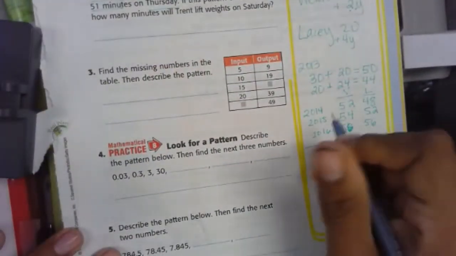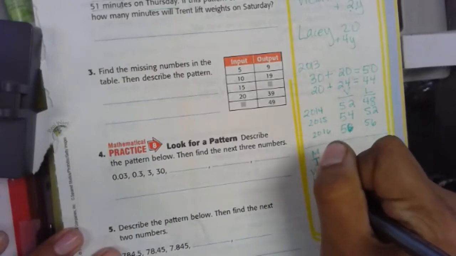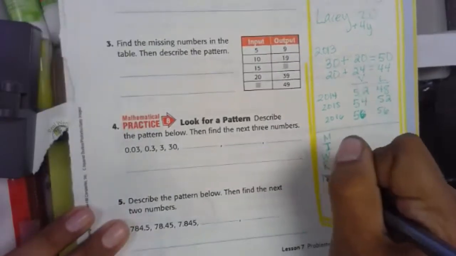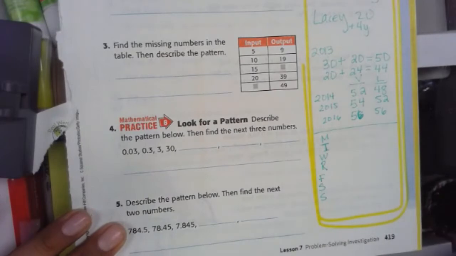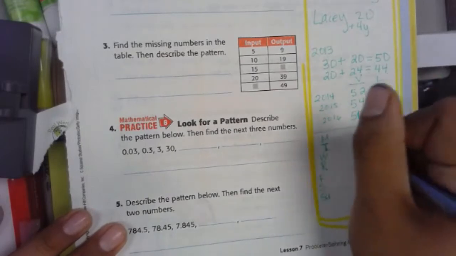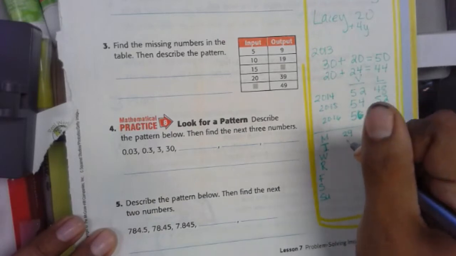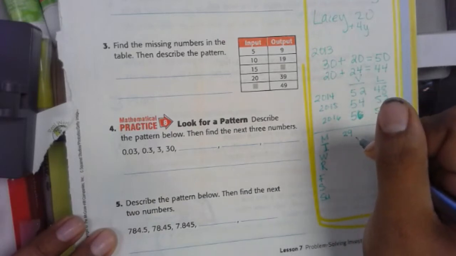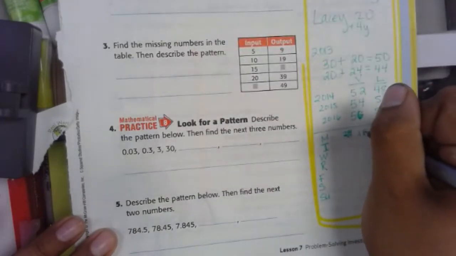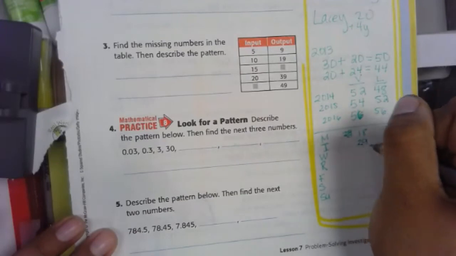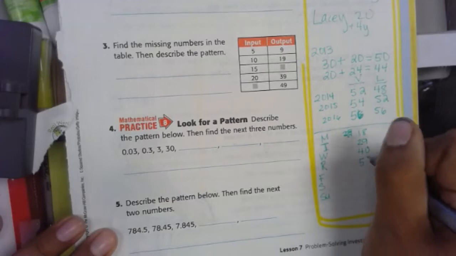So Monday, Tuesday, Wednesday, Thursday, and Friday. So he goes Saturday and Sunday. So he does it every day. So Monday, he does 18 minutes, sorry. I knew I did something wrong. 18, then 29, then 40, then 51.